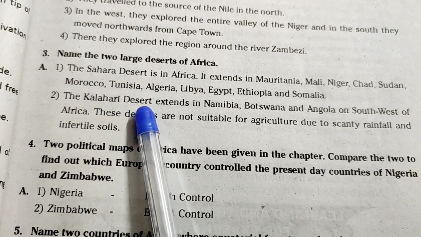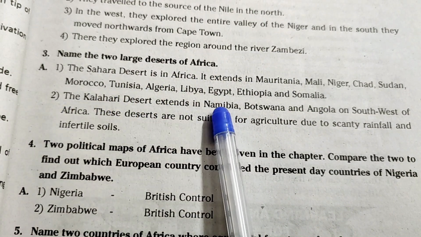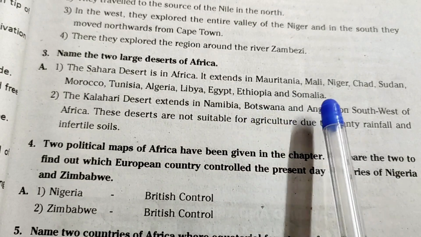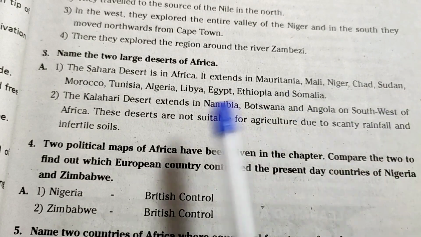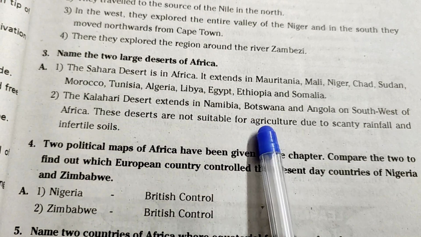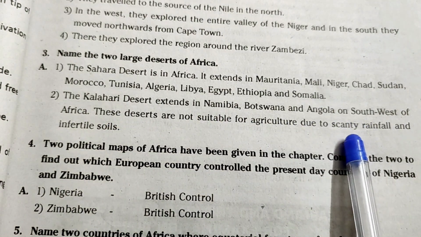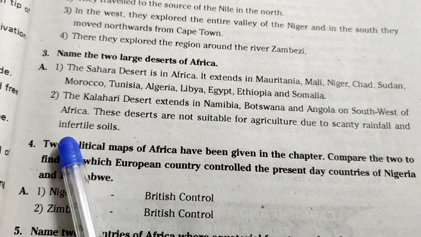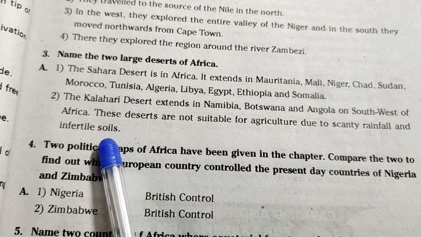Second one, the Kalahari Desert extends in Namibia, Botswana and Angola on the southwest of Africa. These deserts are not suitable for agriculture due to scanty rainfall and infertile soils.